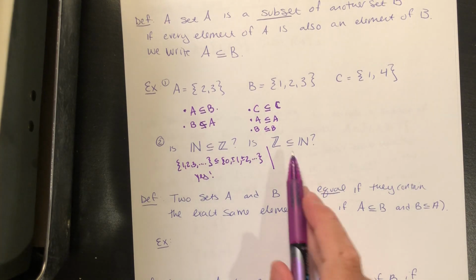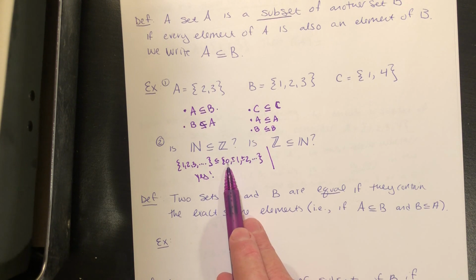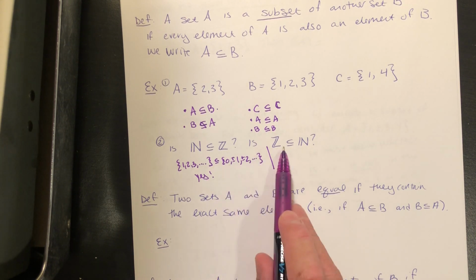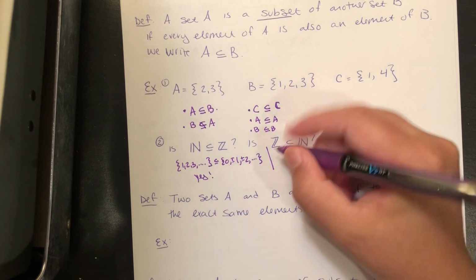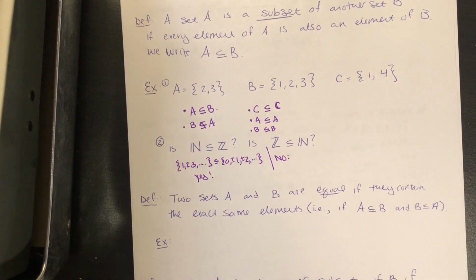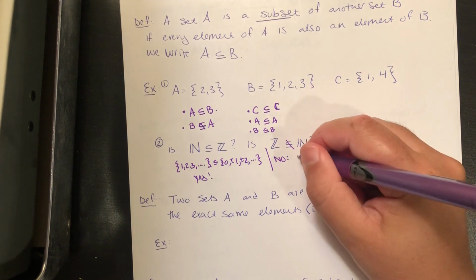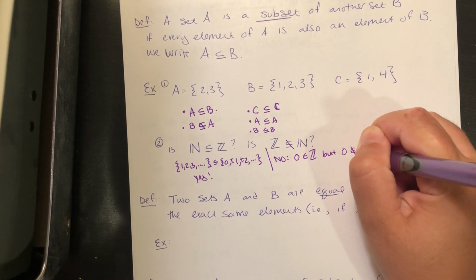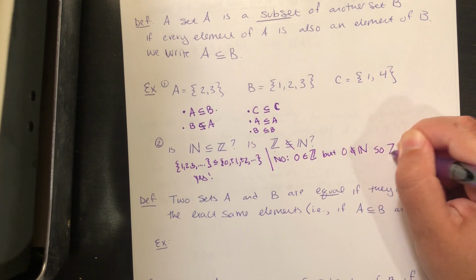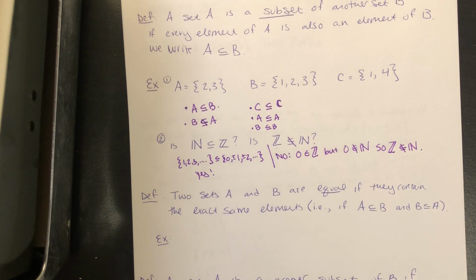Okay, is Z a subset of N? Well, no. We can see, just looking at this example here, that 0 is an element of the integers, 0 is an element of Z, but 0 is not an element of the natural numbers. And that's all you need to show that one set is not a subset of another. You just need to find one element in the first set that's not in the second set. So we could say 0 is an element of Z, but 0 is not an element of N, and so Z cannot be a subset of N. All right.